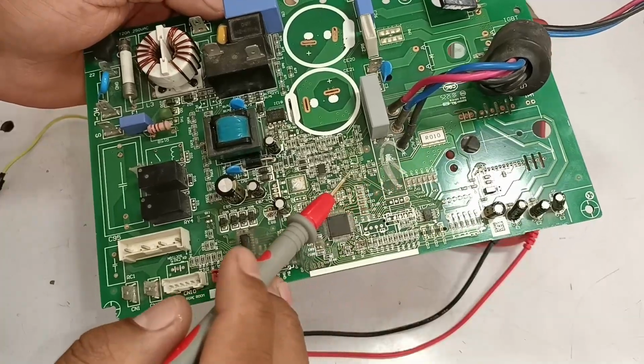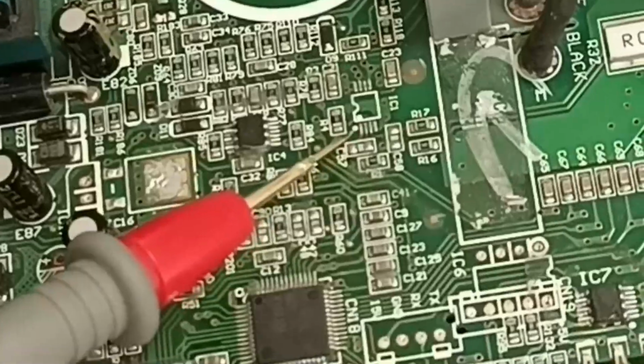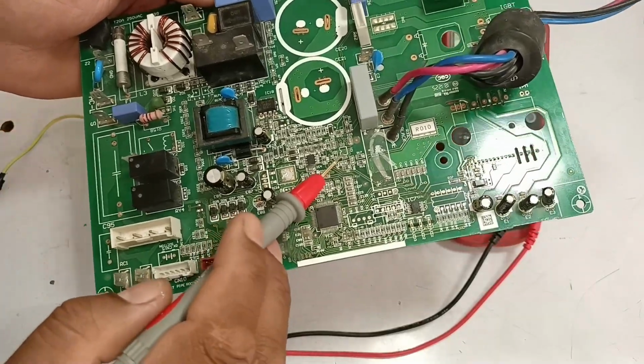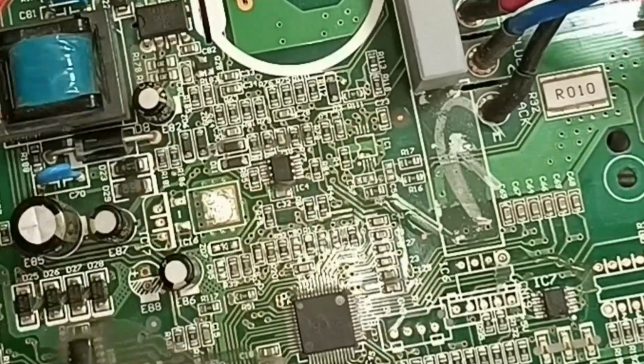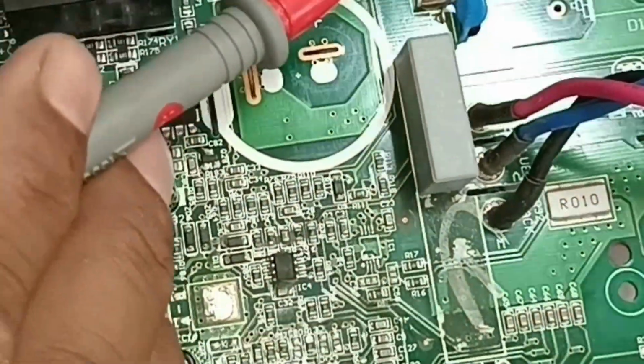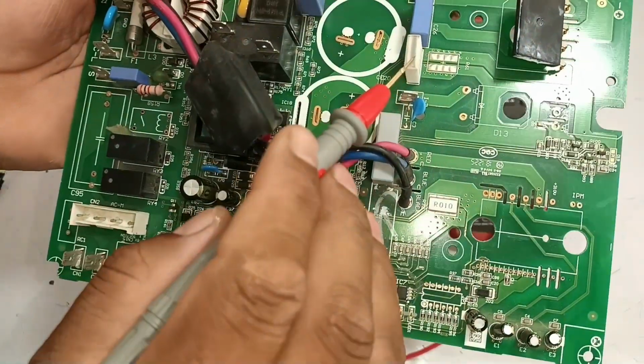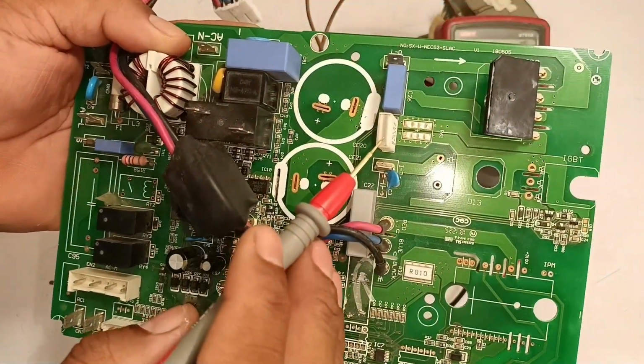Regarding IC1, its calculations are happening on channel number 1, so we will check the output to ensure the calculations are correct. Additionally, there's a second channel inside it, channel number 2, which also needs to be checked. Now, as you can see, there is another shunt resistor. This is the shunt resistor we need to focus on.